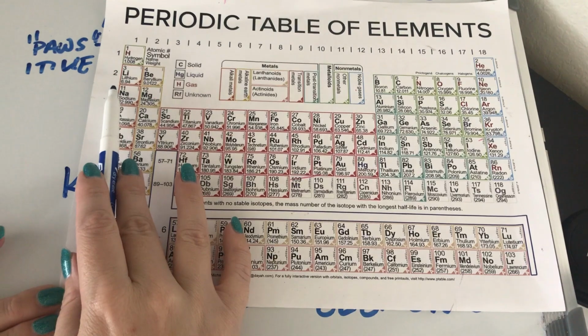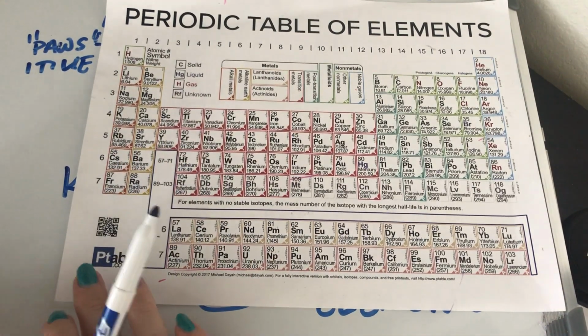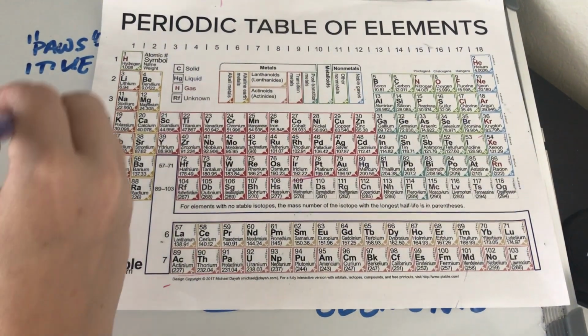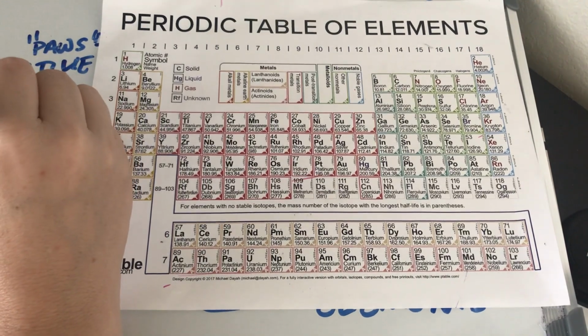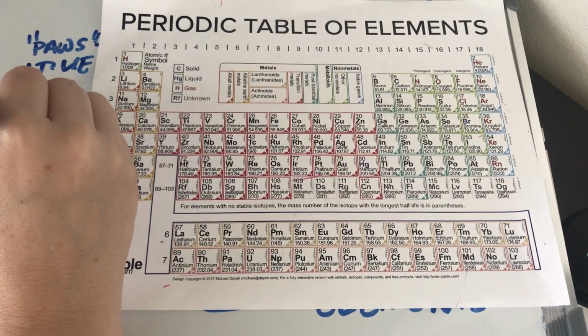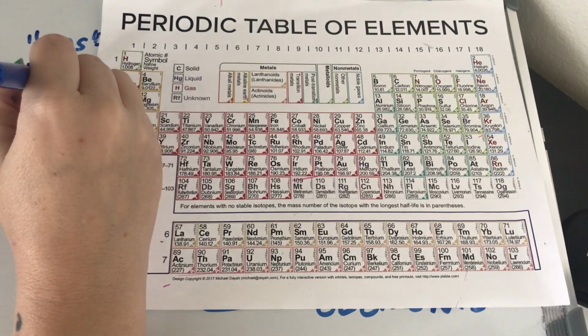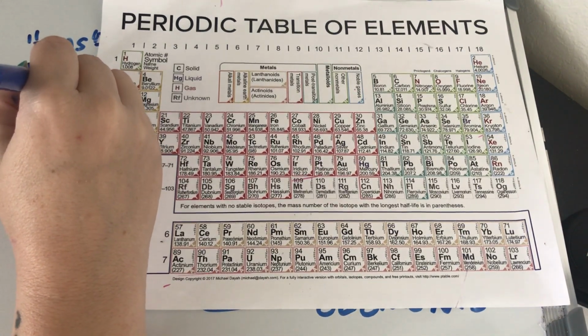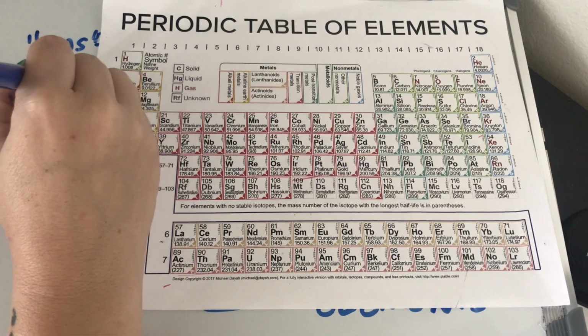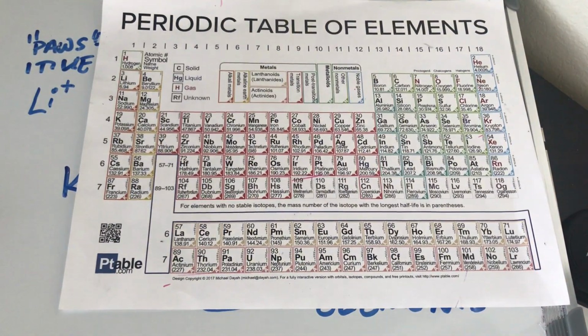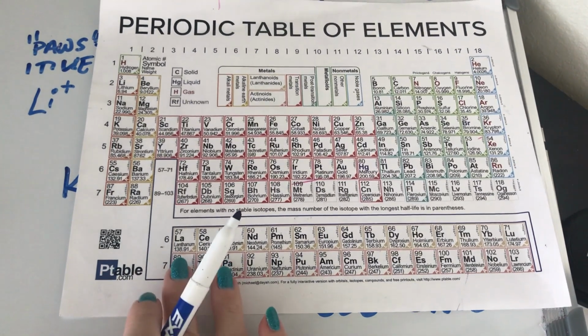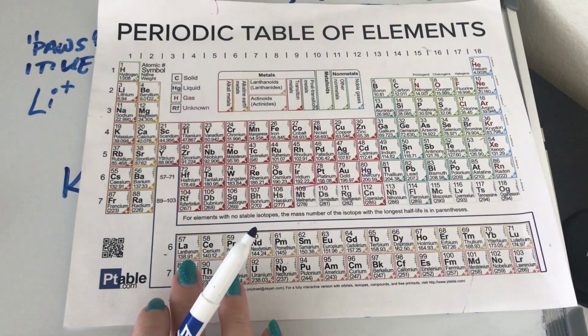So, lithium will always form what flavor of ion? What would the ionic notation be? Lithium +1. +1, exactly. How about sodium?